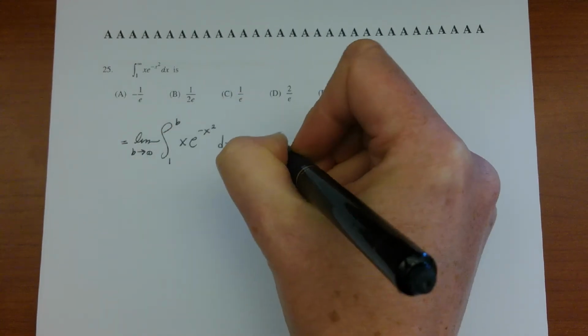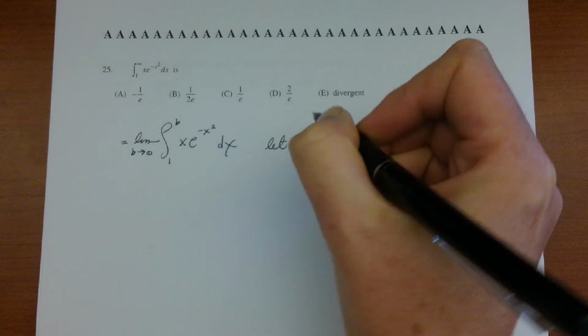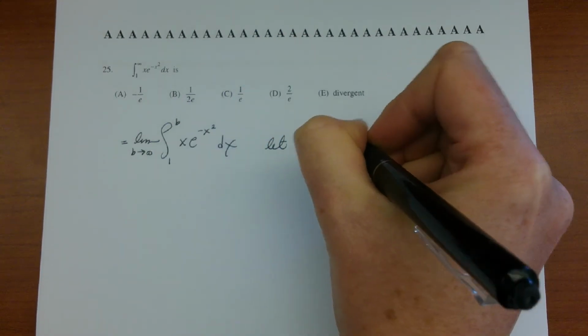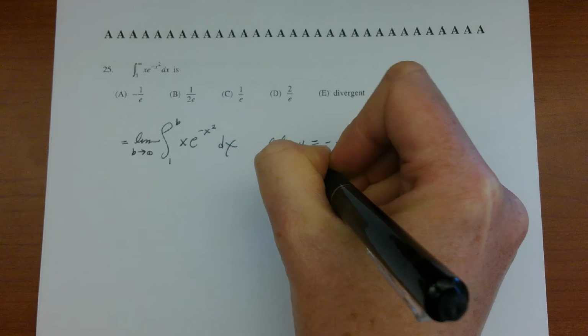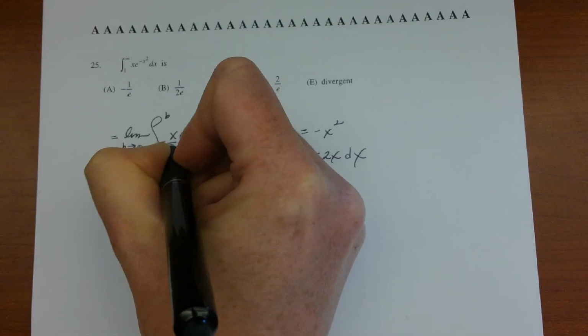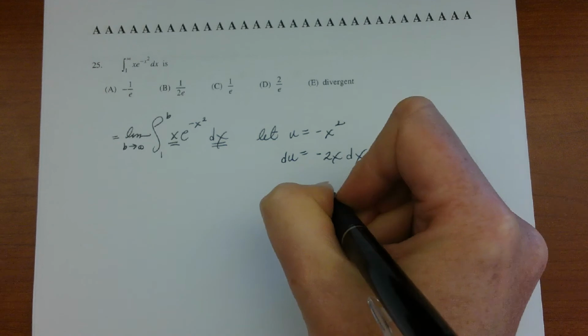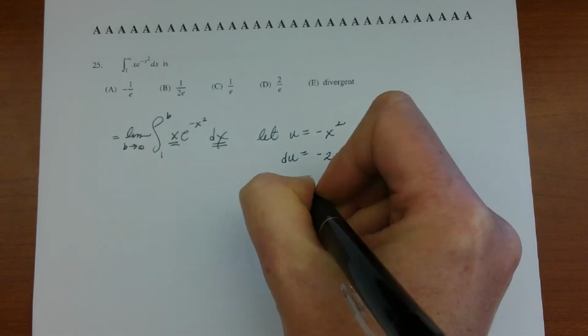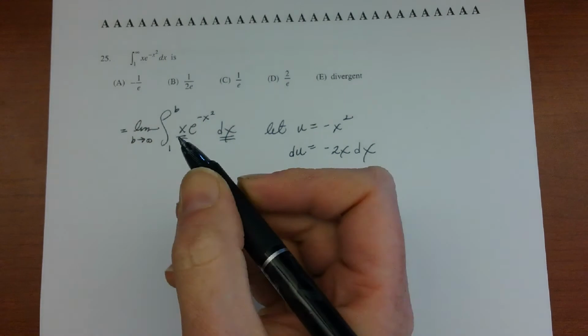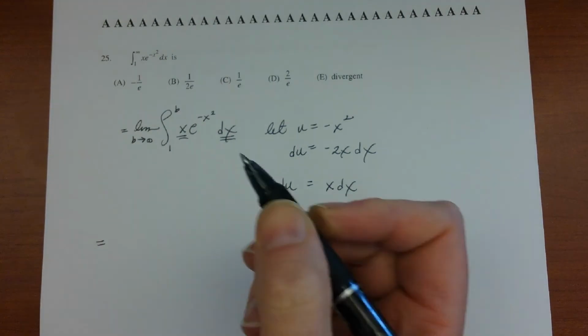I think I would probably use a u substitution. So let's let u equal that inside function of negative x squared, and then du would be negative 2x dx, which is super cute because we have x dx right there. So that x dx would be worth negative 1/2 of a du. There we go. So what do we now have?